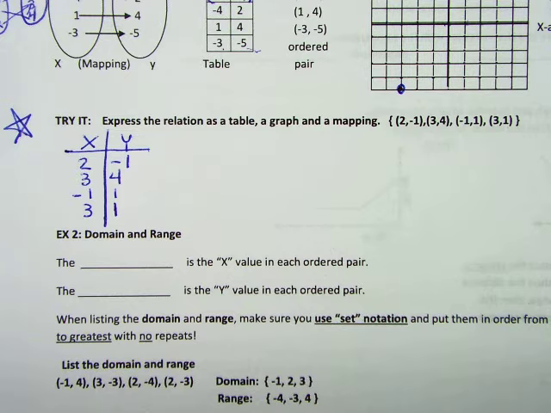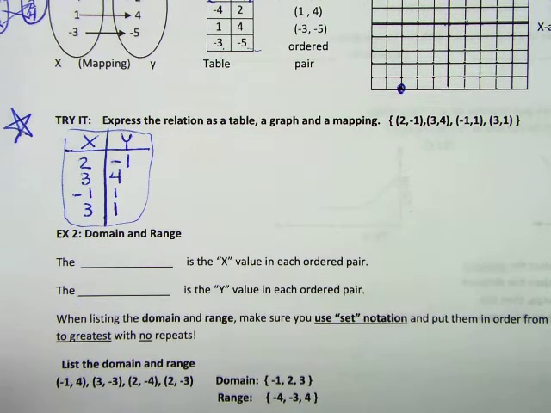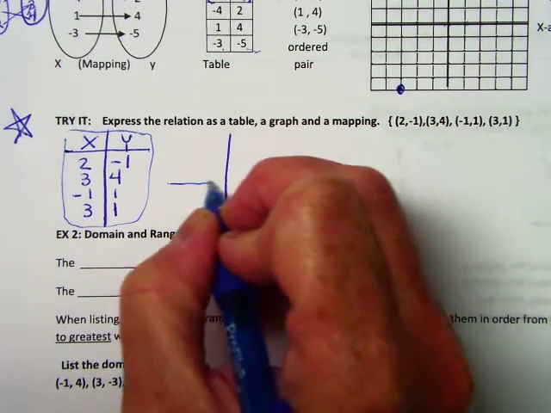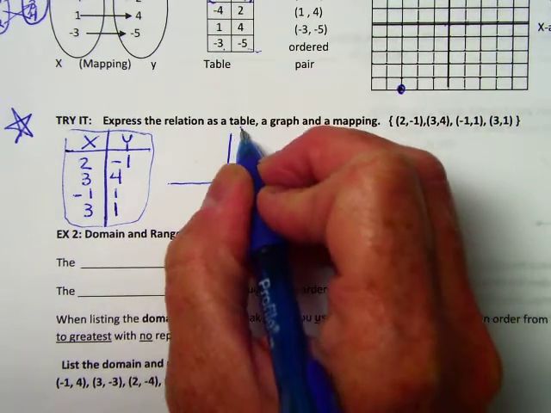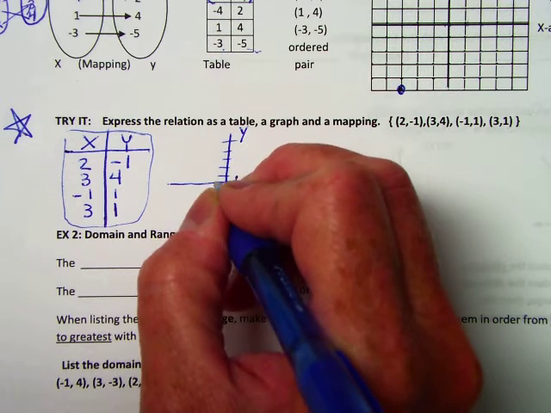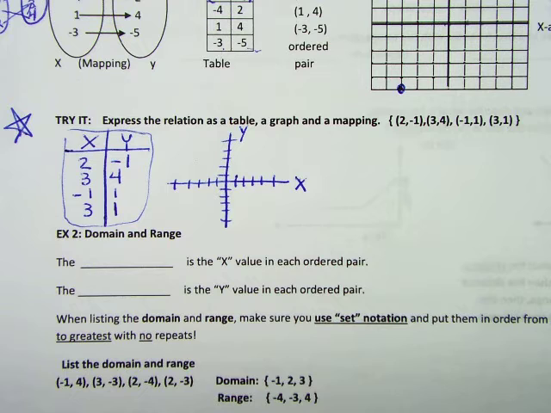All right. Now we're going to do a graph. Yes, sir. You have to box it in. I'm not that picky. If you want to put a box around it, you can. As long as you have the T part of it, I'm cool. Okay? All right. So now let's do a graph. So we need to label our x and y axis. 1, 2, 3, 4, 5 on each axis. Okay. And plot your points.